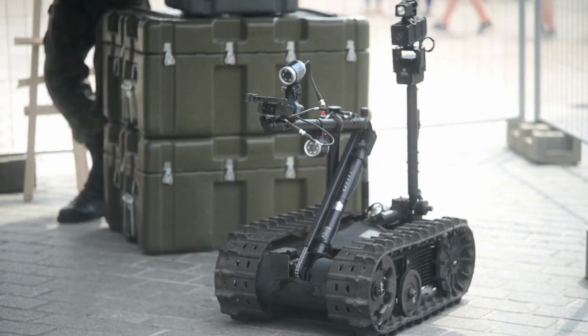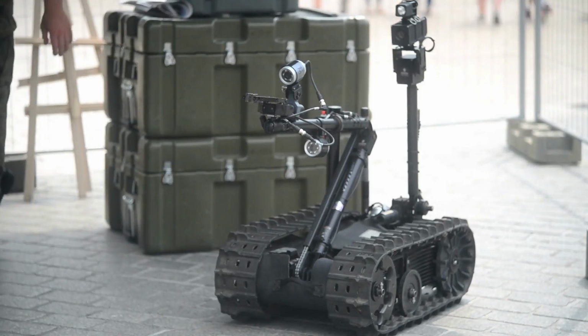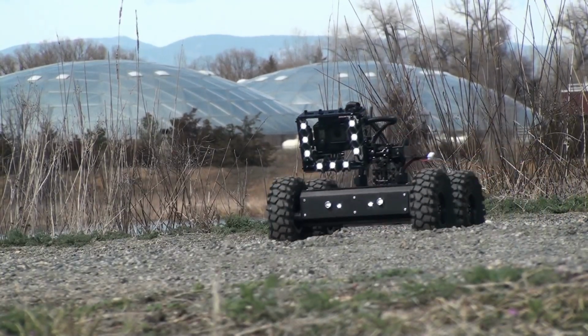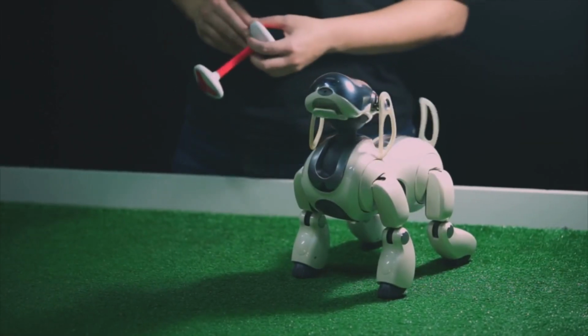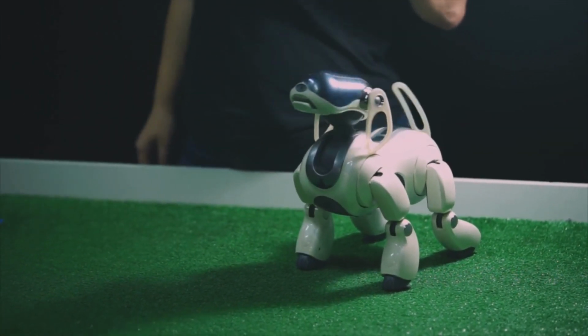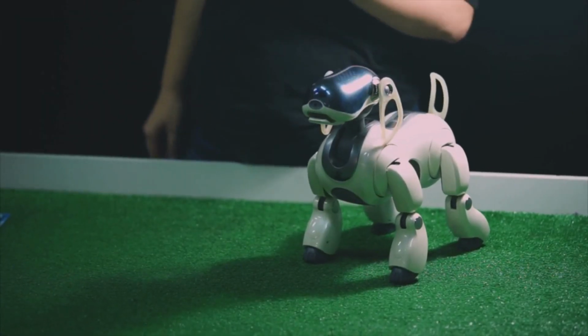Tracked robots. They have tracks to move over difficult, uneven, or obstacle-filled terrain. They are ideal for military or exploration applications. Legged robots. They imitate the movements of animals or insects to navigate complex terrain. Famous examples are quadruped robots.